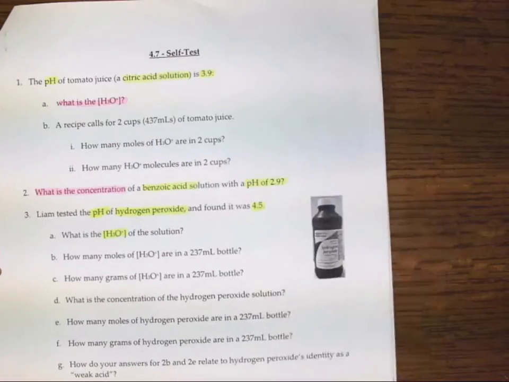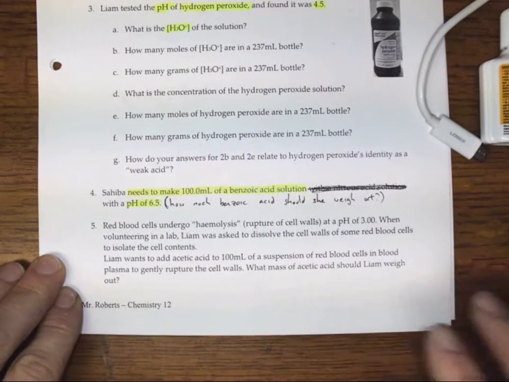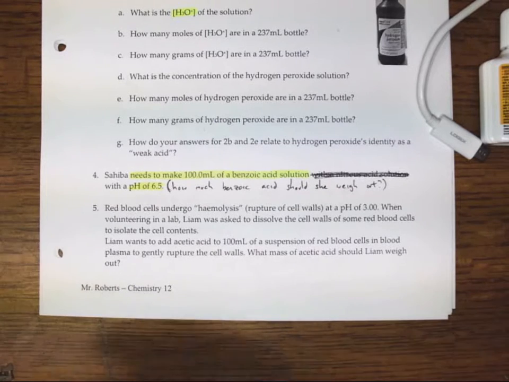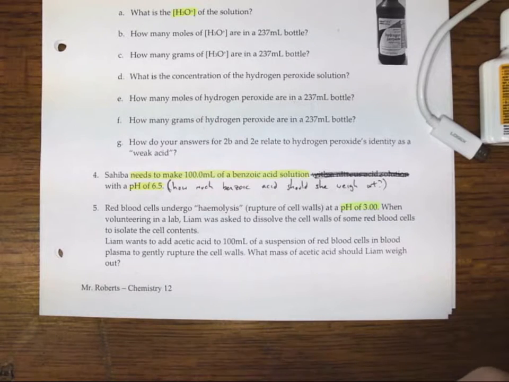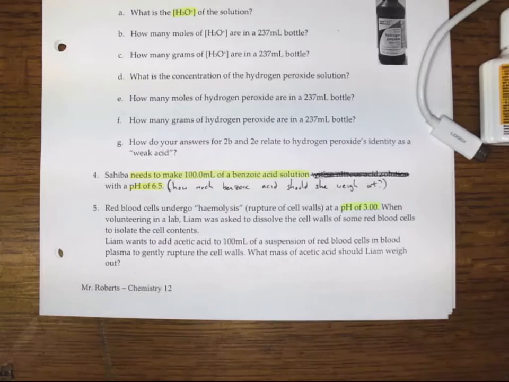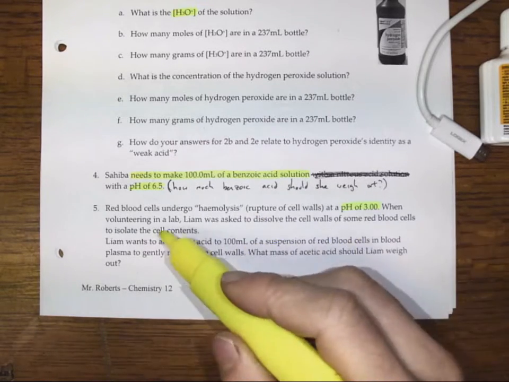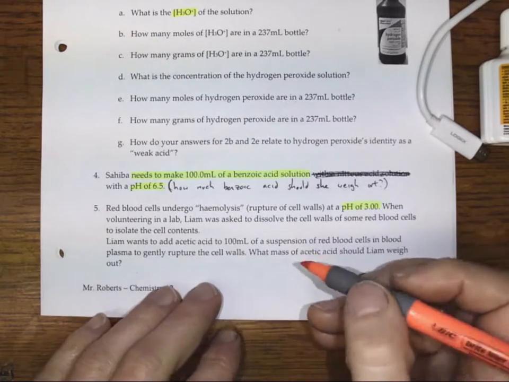We have this one last question, which says we're told some information about red blood cells. Now, they undergo hemolysis with a pH of 3.0. Hemolysis means the cell walls will rupture. Volunteering in a lab, Liam was asked to dissolve the cell walls of some red blood cells and isolate the contents. This is a pretty practical thing to need to do. If you do cell biology, you want to get the stuff out of the cell so you can study it.